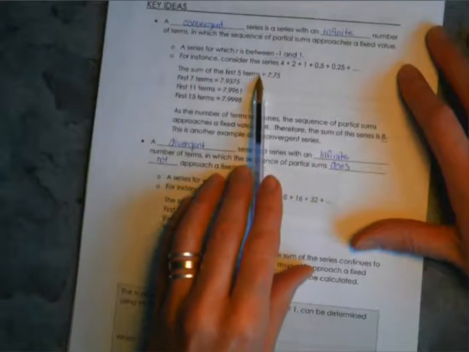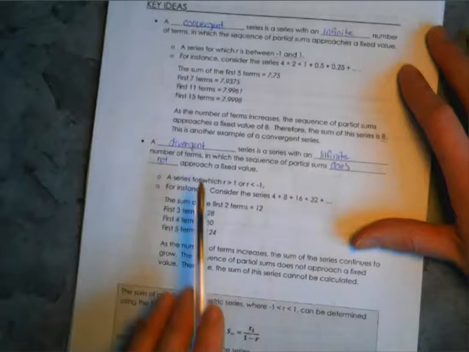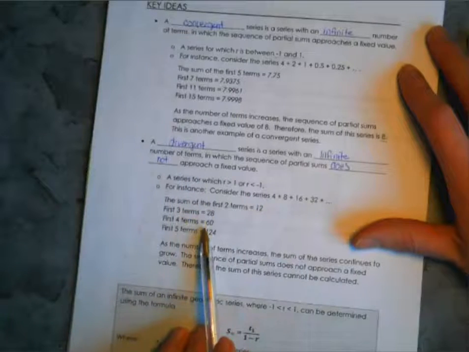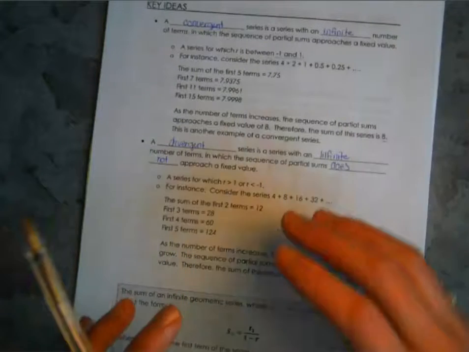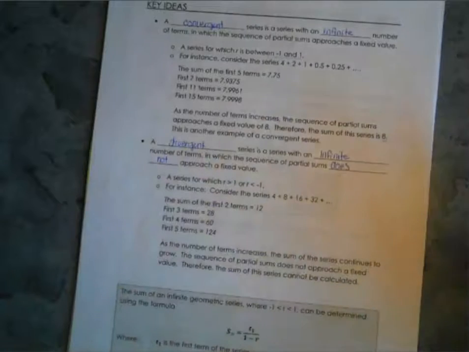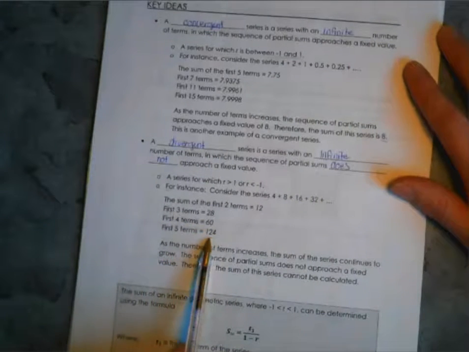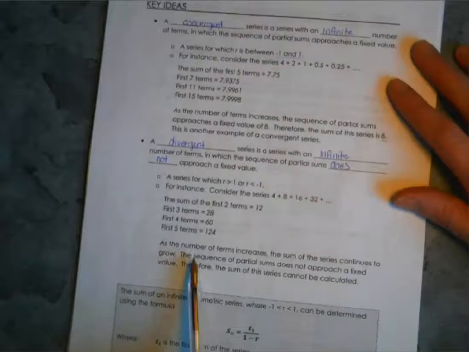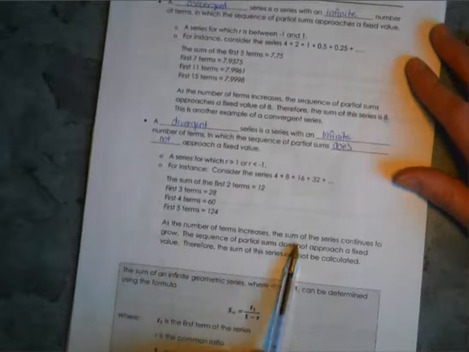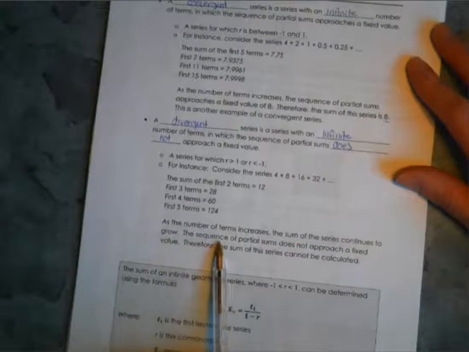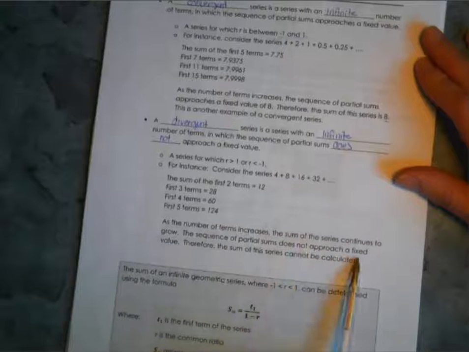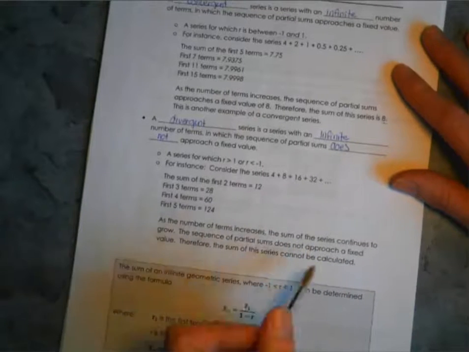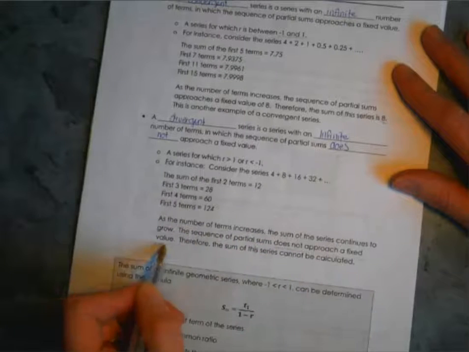Here they were getting closer and closer to 8. Here we have 12, 28, 60, 124. They're getting infinitely further apart from each other, if anything, not closer to one number. So as the number of terms increases, the sum of this series continues to grow, and it does not approach a fixed value. Okay, so that's really important. It does not approach a fixed value.